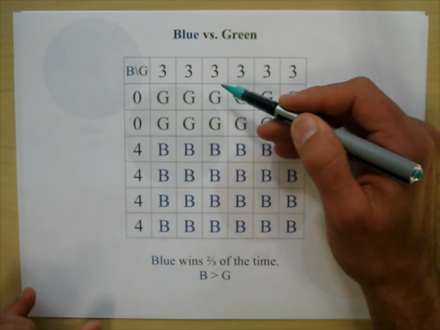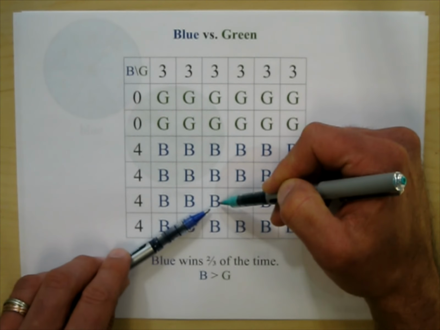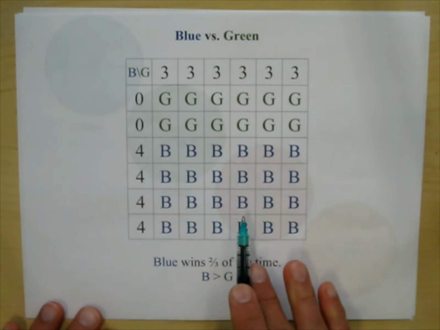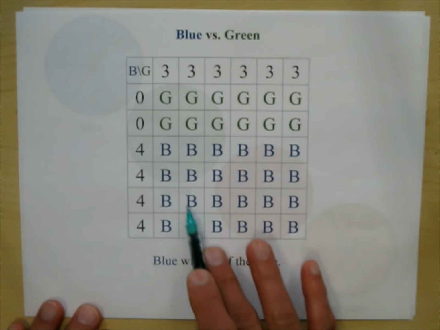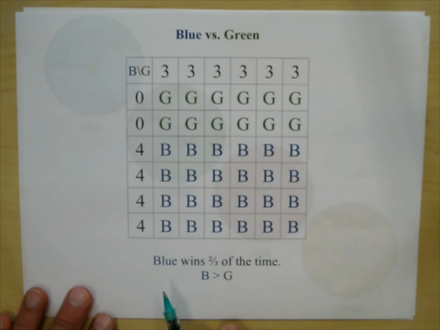Green spins a 3 and blue spins a 4, then who wins? Blue wins, and that's why I put a B there. So what it looks like when you fill in this table, and there are actually 36 things that we can fill in, it's like rolling 2 dice, really. Blue wins 2/3 of the time. So I'm going to say blue is greater than green.